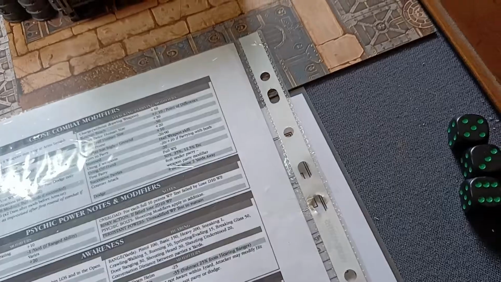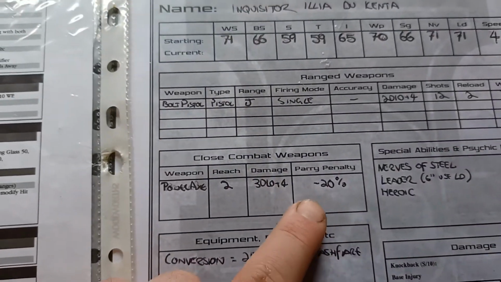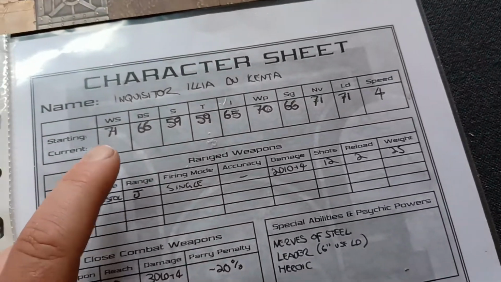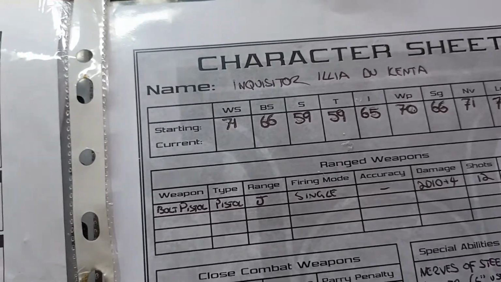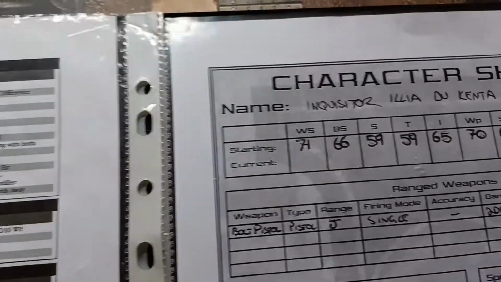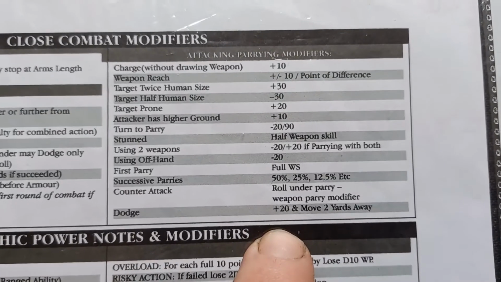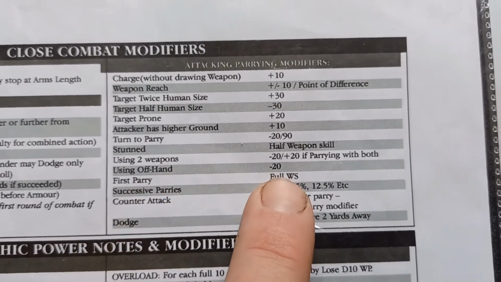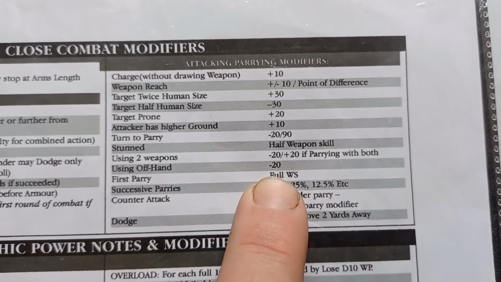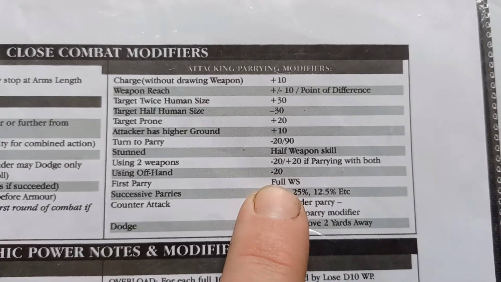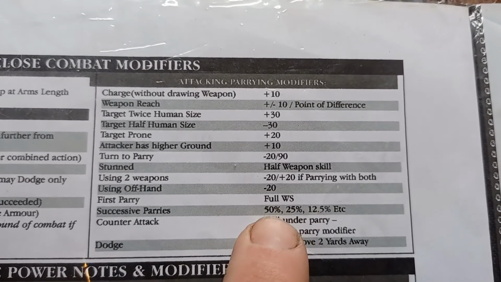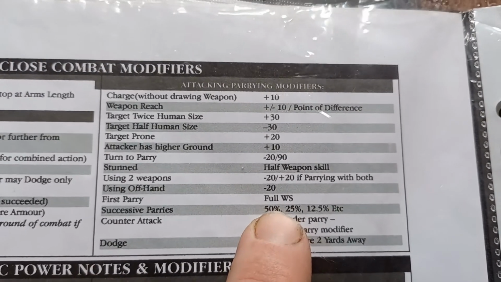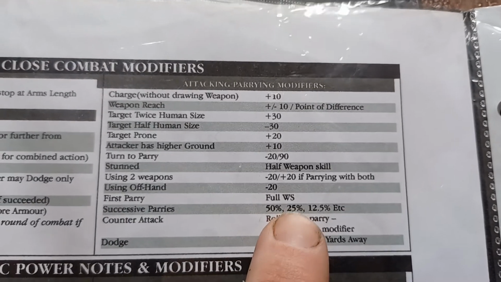When you are in combat, you have 2 options. You can either try parrying, so to stop the blow, or you can try dodging, moving aside. So, modifiers. If she's parrying, she parries at full weapon skill minus the weapon's parry penalty. Then at each, you have your weapon skill. So your second parry is at half weapon skill, third at 25%.